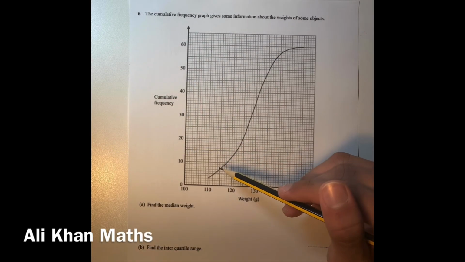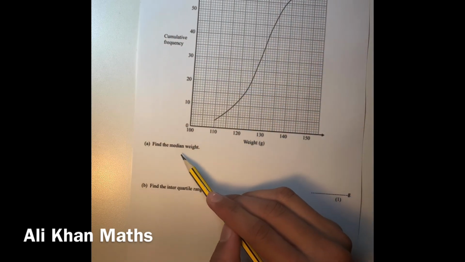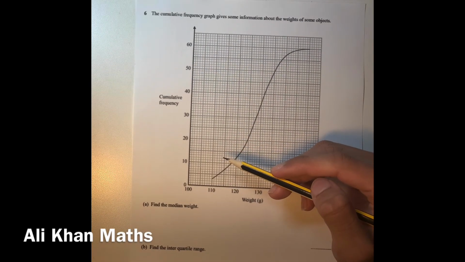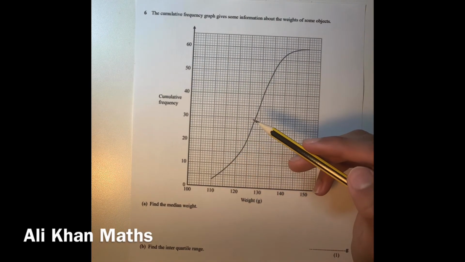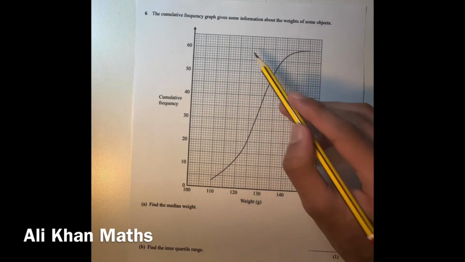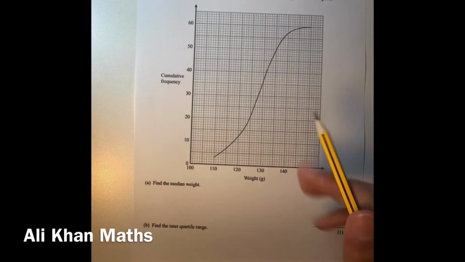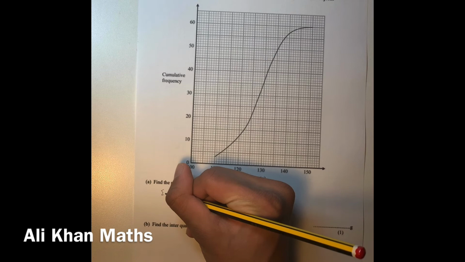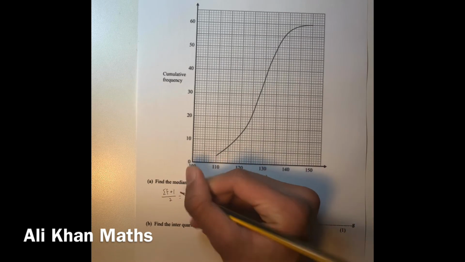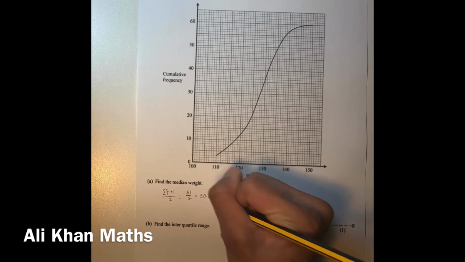The second question starts with a cumulative frequency graph already drawn on for us, and it asks us that from there we must find the median weight and the interquartile range. In this question, we're not explicitly told what the sum of all the frequencies were, like in the frequency table previously, but we can see here that the curve goes up to a value of 60, meaning that the total frequency is 60. So to find the median, again, we find the sum of the frequencies plus 1 divided by 2, which gives us 61 over 2, so 30.5.